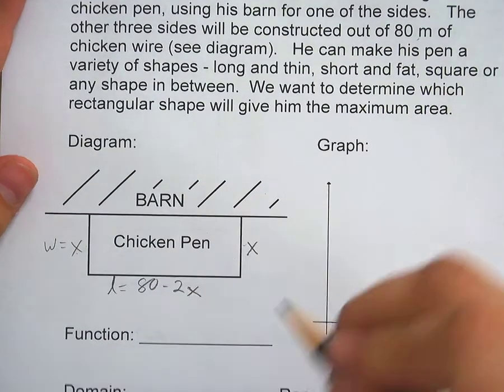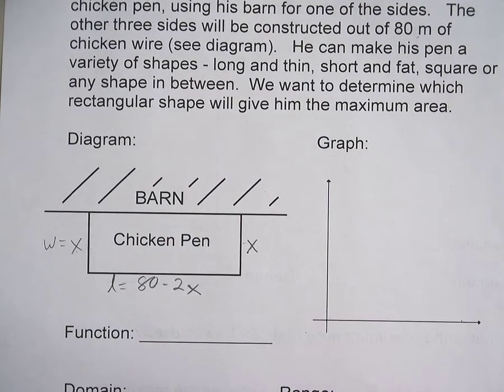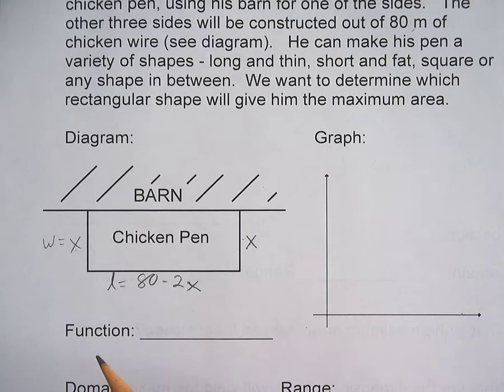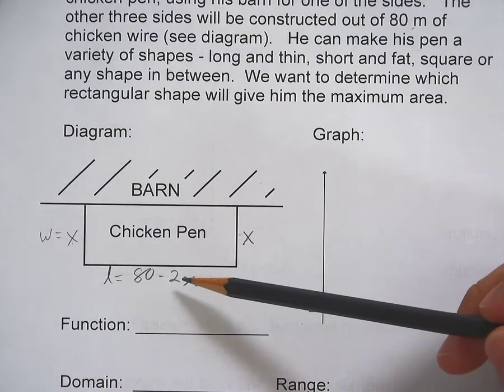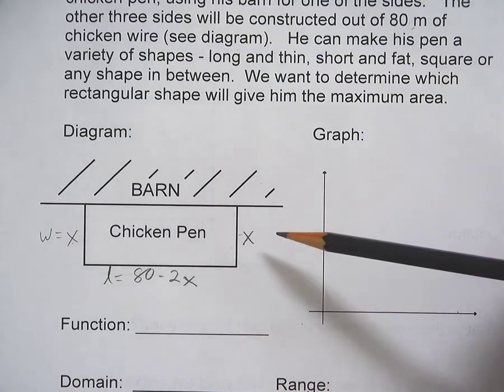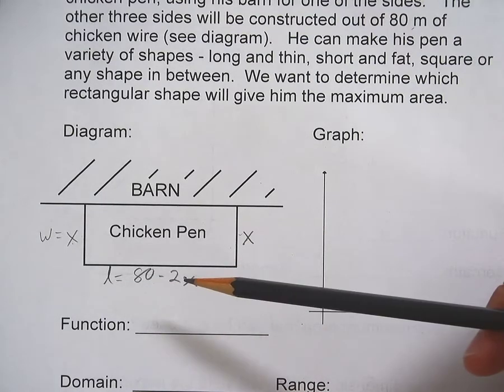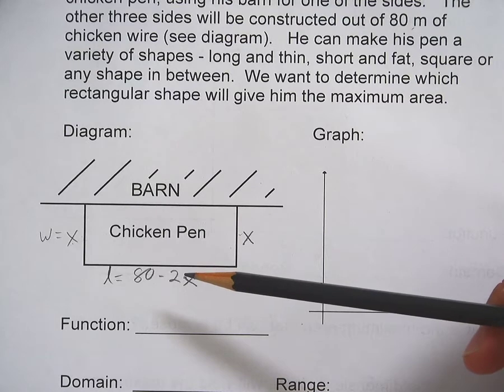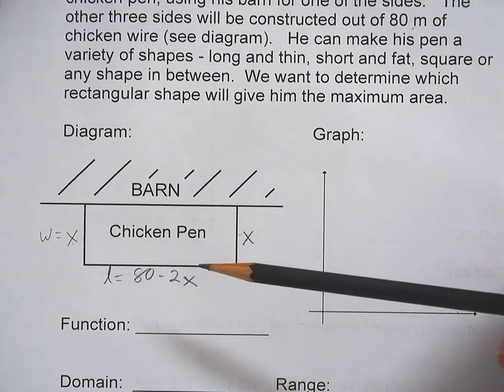So now this allows me to give a variable for my length and width that both involve using the same variable, x in this case. My length is a relationship of how big my x is. If my x's are larger, obviously that's going to take away from my 80 meters, so that's going to make my length a little bit smaller here. There's a couple of ways to do this.